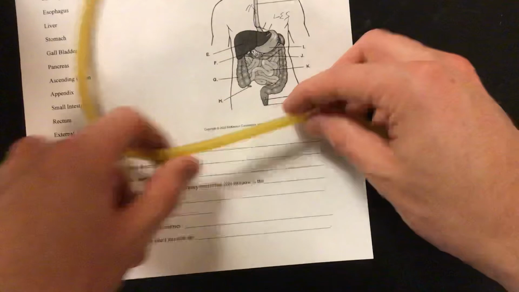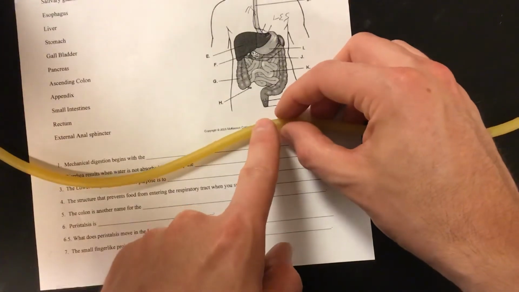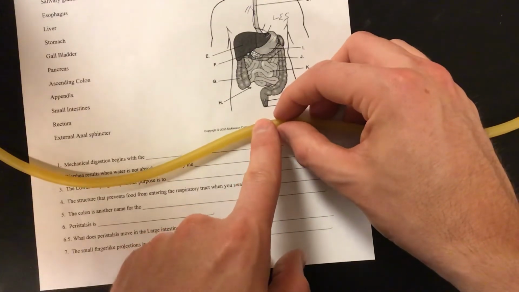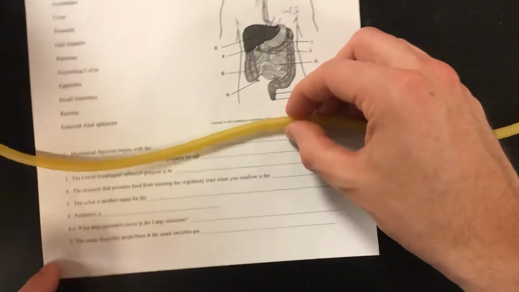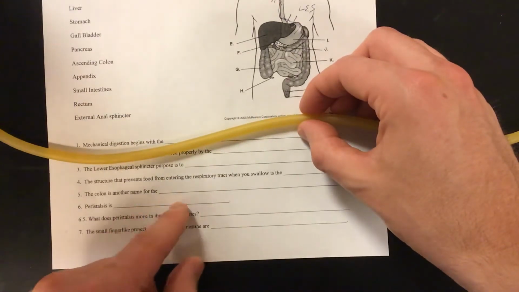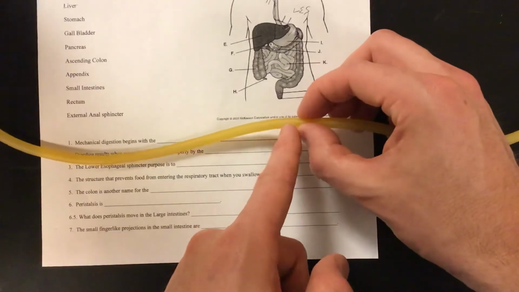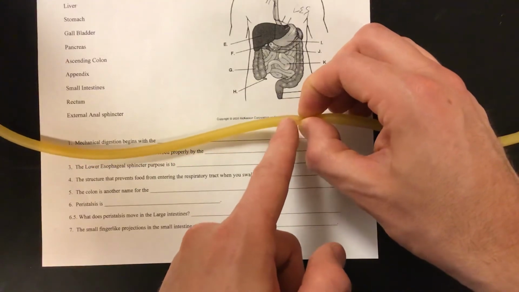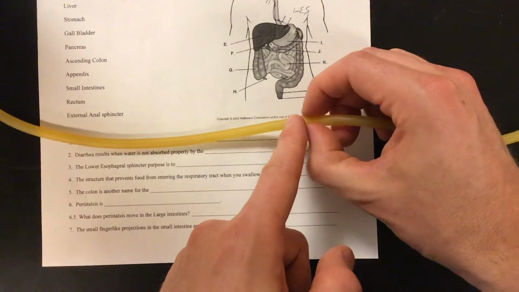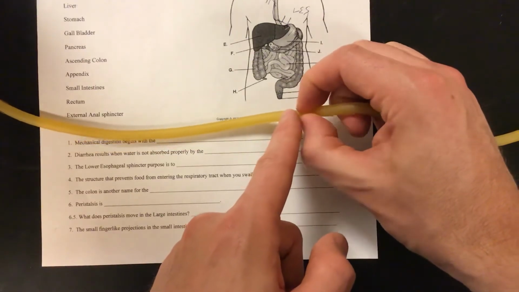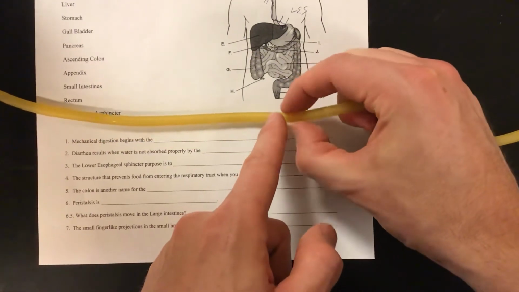So how is food moved? Well, imagine we have food or poop or something we're trying to move through the intestines. It's going to be a rhythmic contraction. So peristalsis is a rhythmic contraction that moves stuff through the digestive system. So how does it work? Well, imagine there's food here. It would contract here, push it down. Then it would contract here, push it down. Then it would contract here, push it down. Then it would contract here, and so forth.